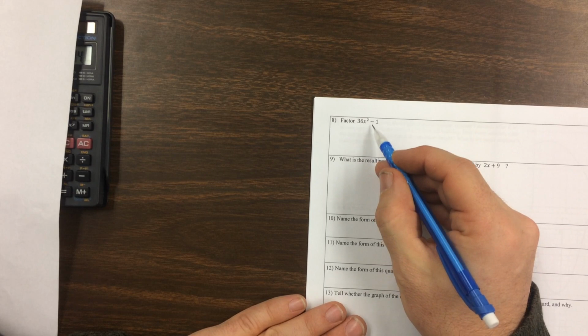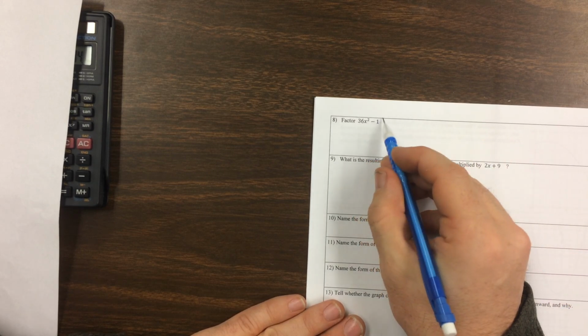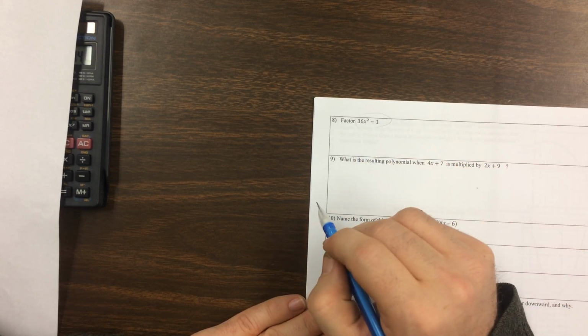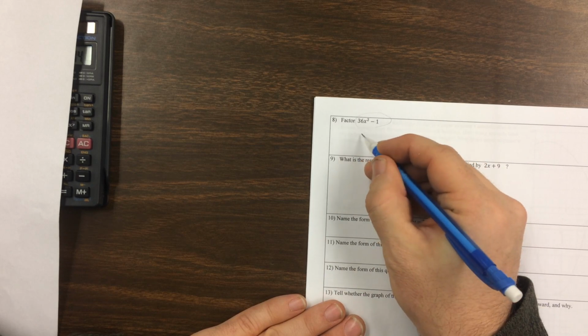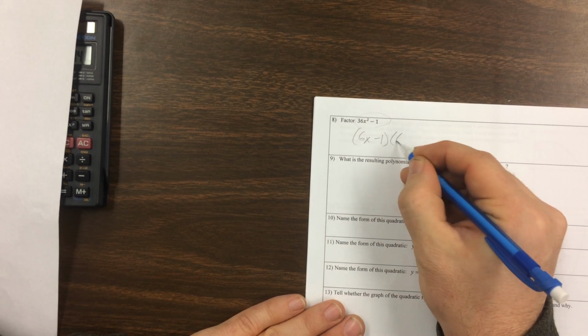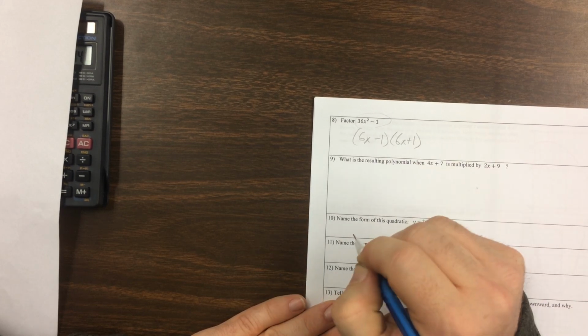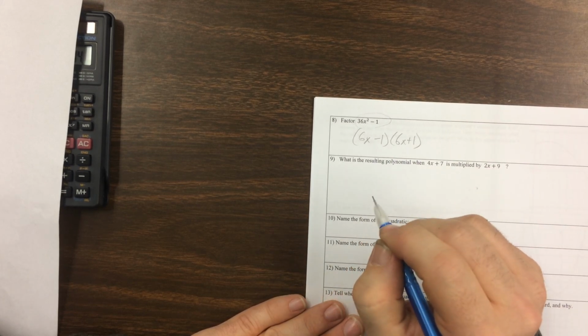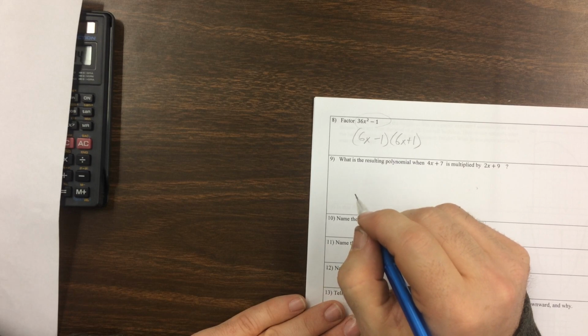Factor 36x squared minus 1. So this is expecting you to recognize this as being a difference of squares. So this would be 6x minus 1 and 6x plus 1. And that's as straightforward and simple as I think I can make it.